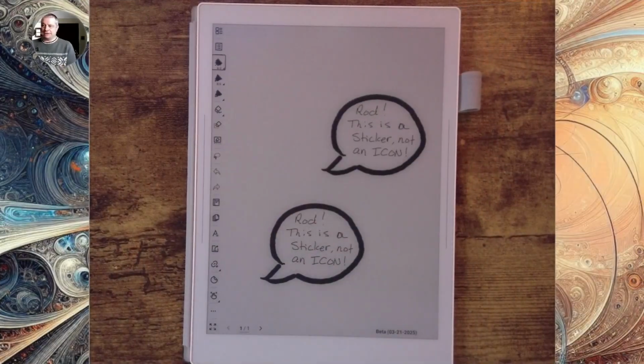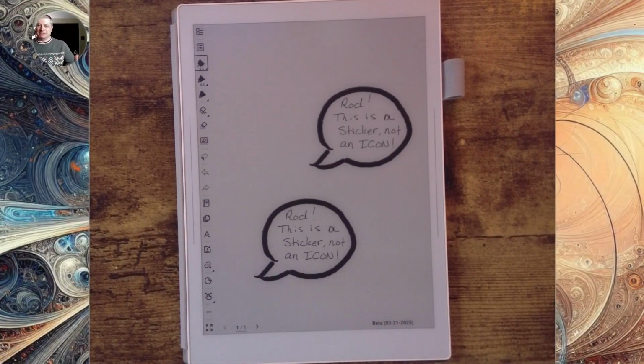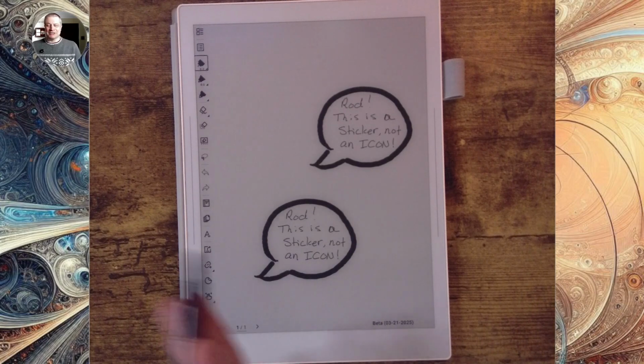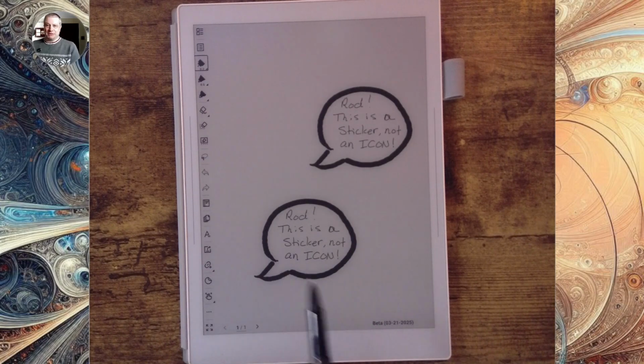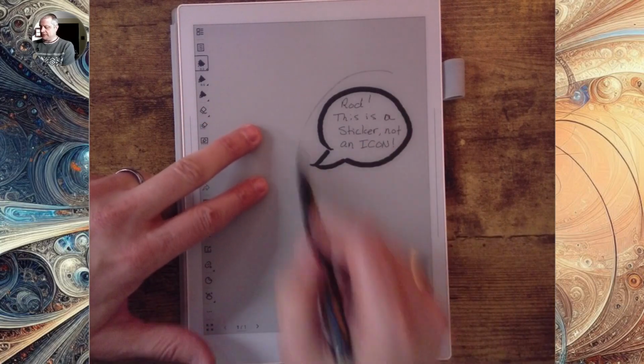Here we are, and you'll see I'm throwing a little bit of a joke at my buddy Rod. During his recent live stream, he was talking about the stickers and he said, wait a minute, these are just icons. And he immediately corrected that. But while I was watching that over lunch, I sent him an email with the stickers with a little bit of writing in them and said, this is not an icon, it's a sticker. So just thought that you might find that a little bit amusing. It was a nice inside joke between the two of us. But let's go ahead and get rid of these.